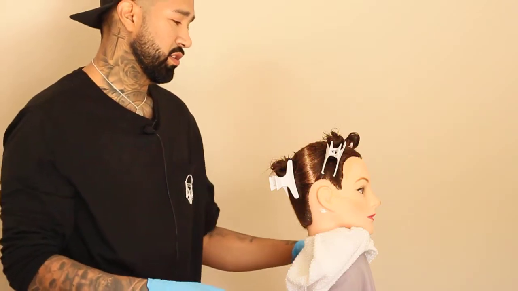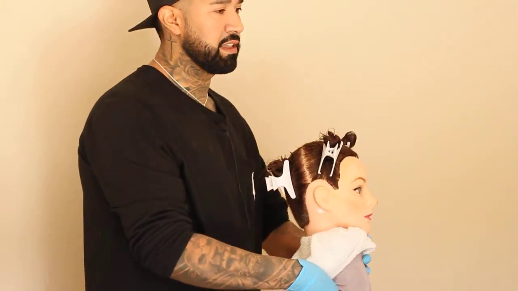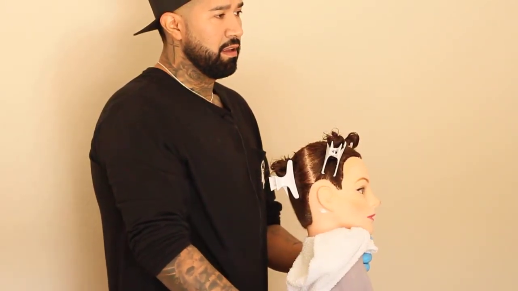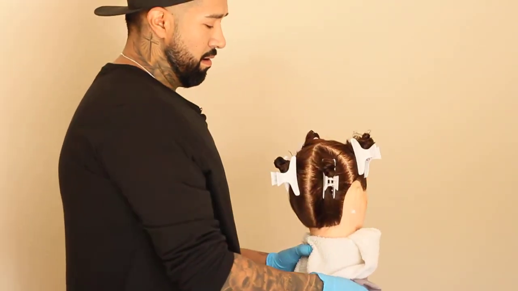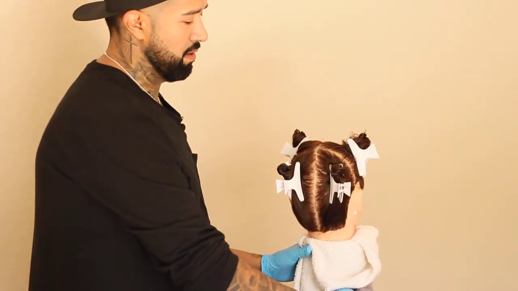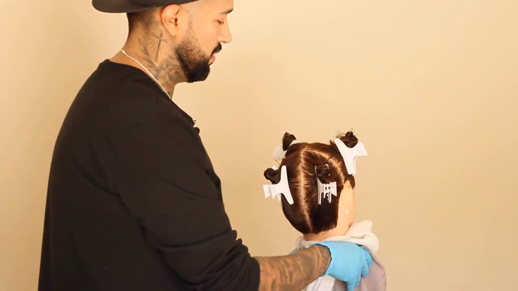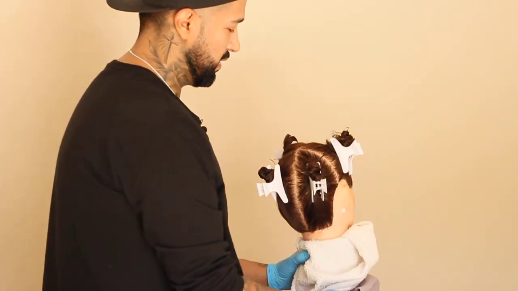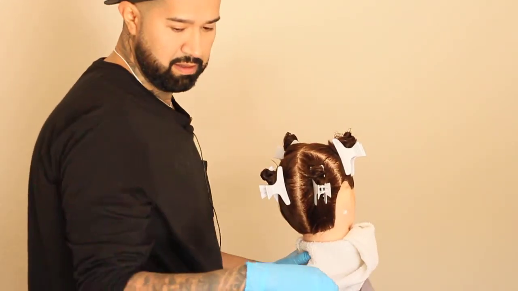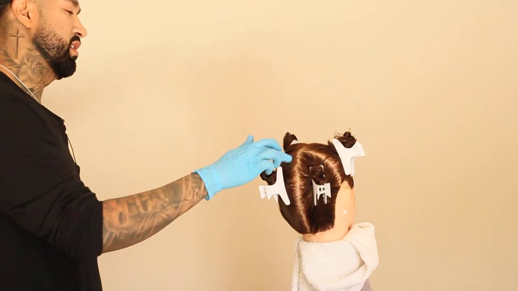Now we're just going to do our strand test. I'm going to go ahead and adjust the mannequin so you guys get a better view for that. Okay, and it says to choose any area of the head, so I personally like to do it on this section.